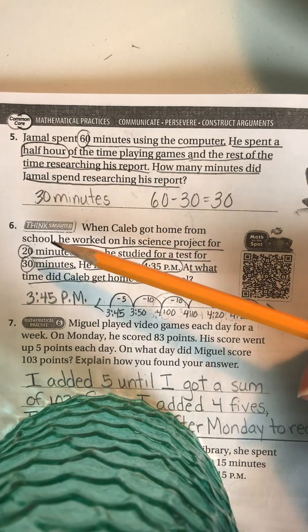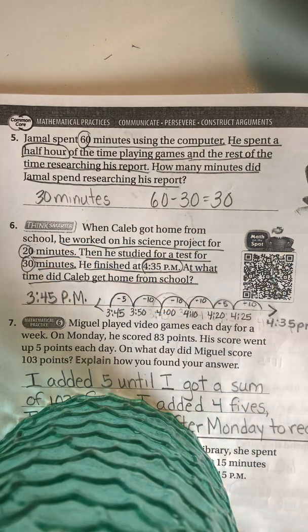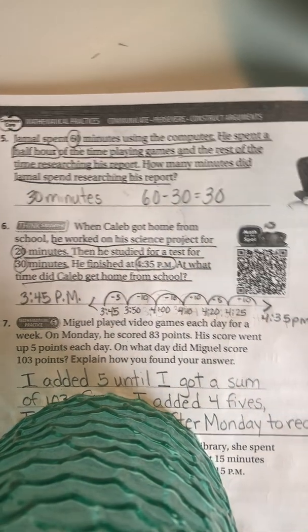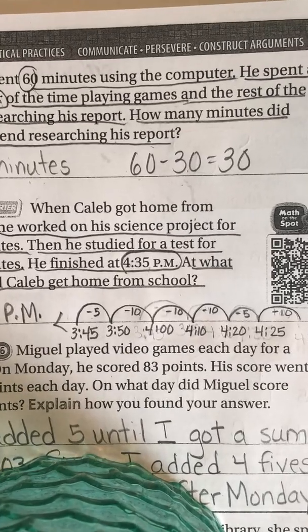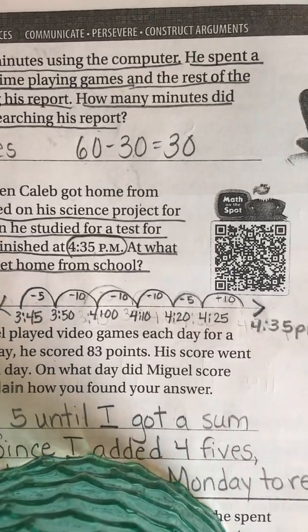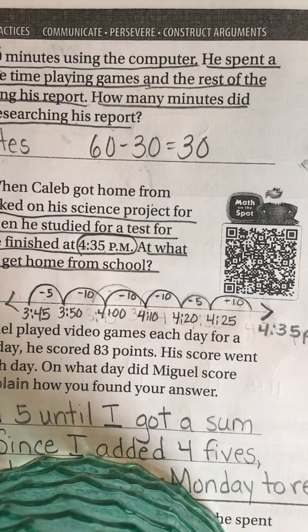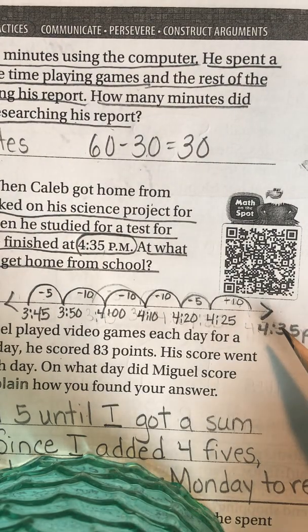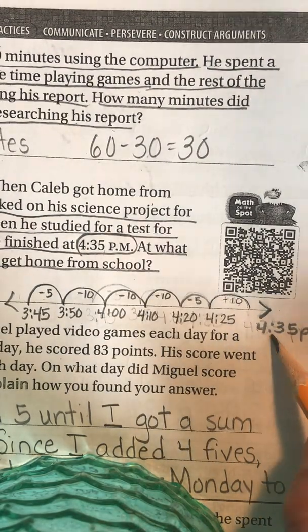So we definitely need these times, 20 minutes and 30 minutes. If you add those together, how many minutes is that total? 50 minutes that he spent doing all the things that he did, working on the science project and studying for the test. So 50 minutes he basically spent on doing things that he had to do for school. So we know he ended at 4:35. Ms. Harling made a number line to show you. So let's just look at this first. You can see that 4:35 is here at the end, right here.